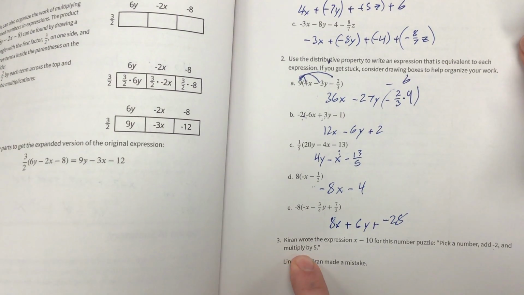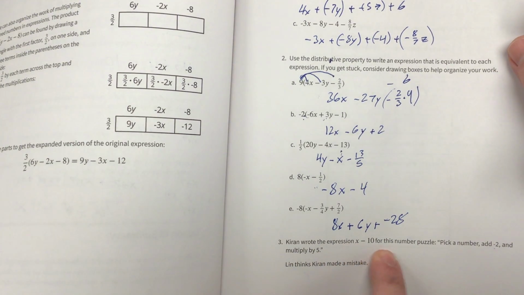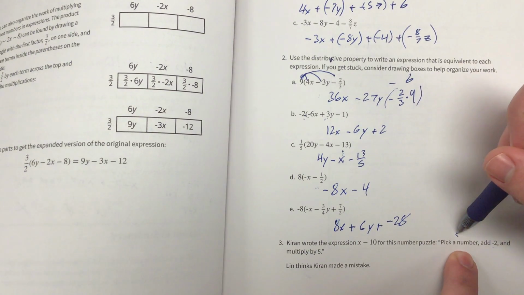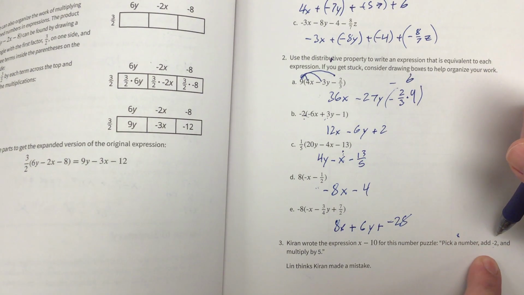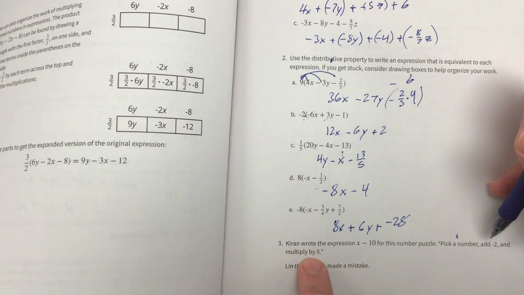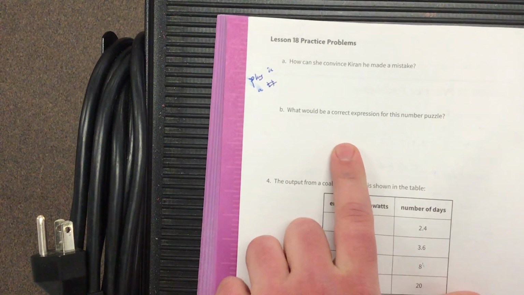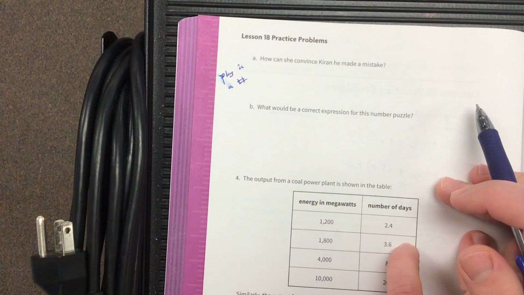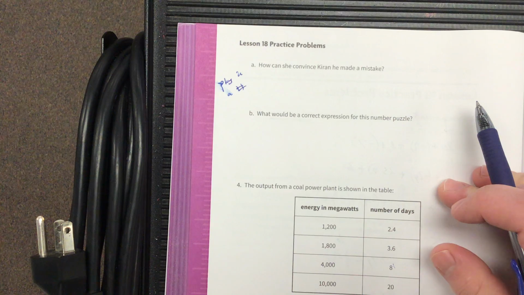3 said, Kieran wrote the expression x minus 10 for this number puzzle, and the number puzzle was to pick a number, which would be our x, and we were supposed to add negative 2 to that, and then multiply by 5. So our order is important there. Lynn thinks Kieran made a mistake, and we were asked, how could Lynn convince Kieran that he made a mistake? So we said to plug in a number there. So what number did we go with, Colin?